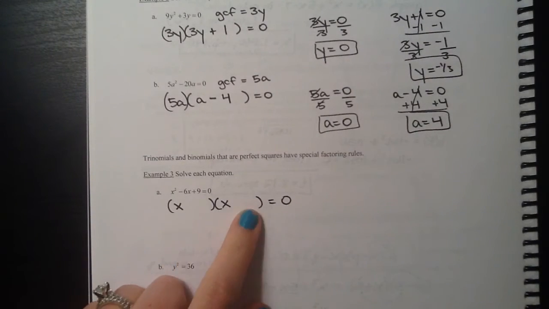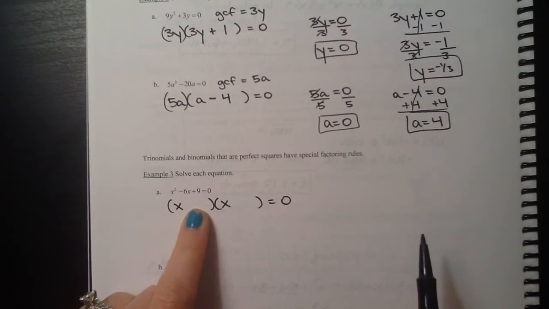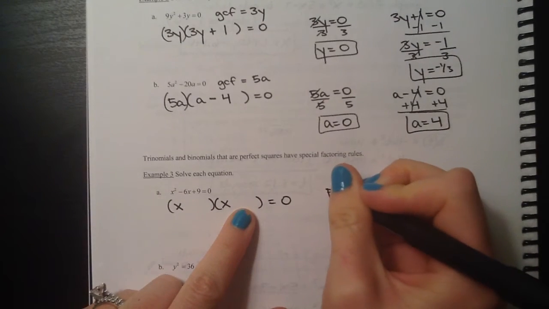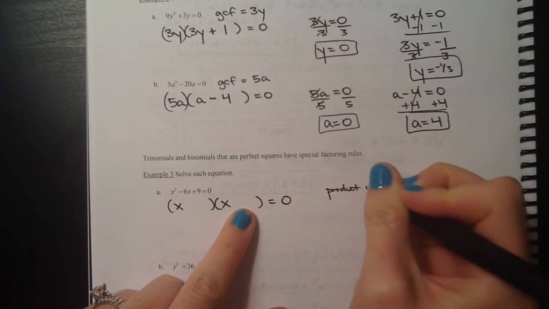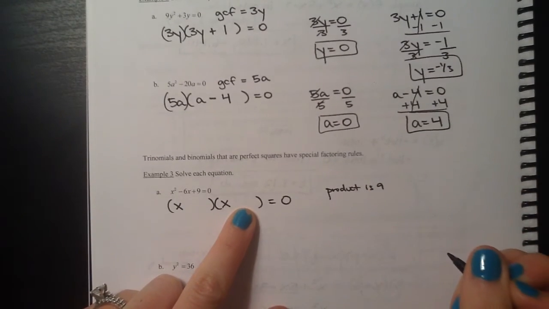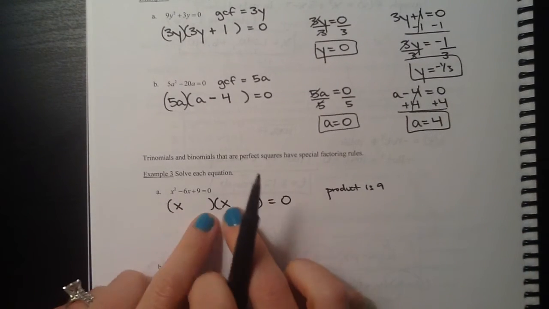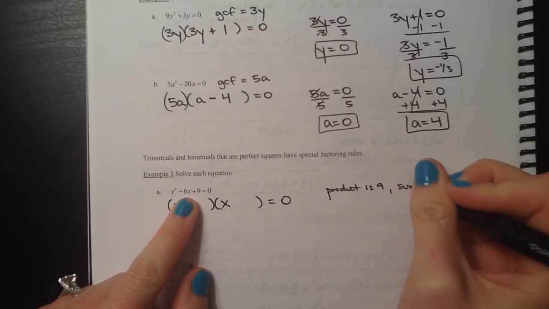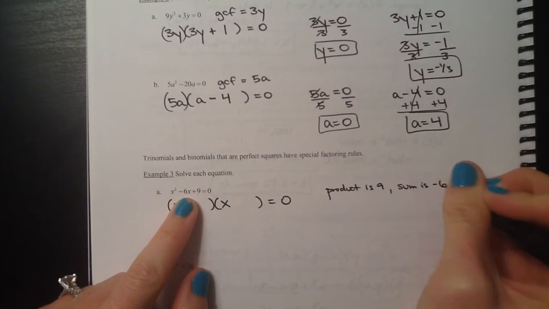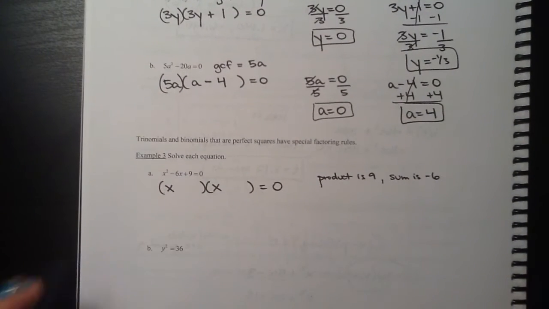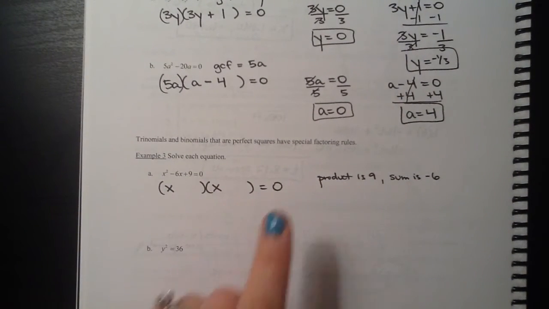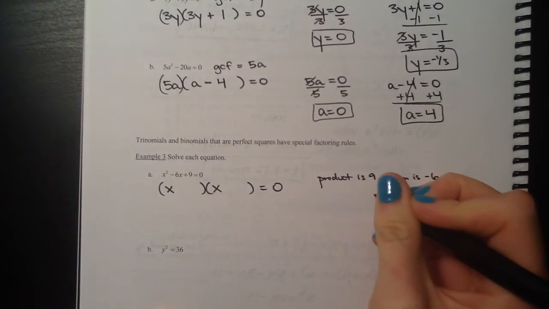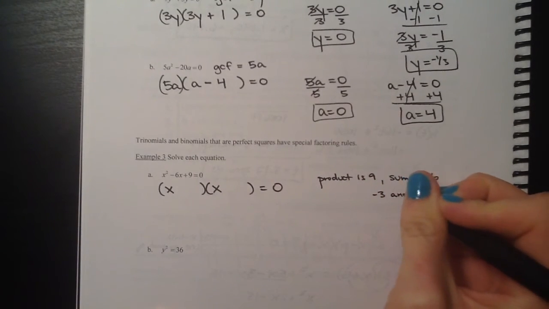So now for this right here, I know when I multiplied them together, I got 9. So I know the product is supposed to be 9. And then I know when I add outside inside, I'm going to combine up and get a negative 6. So the product is supposed to be 9. The sum is supposed to be negative 6. So it's like we're trying to come up with those magic numbers that make this work. So what two numbers multiply to 9 and add to negative 6? Well, that would be a negative 3 and a negative 3.